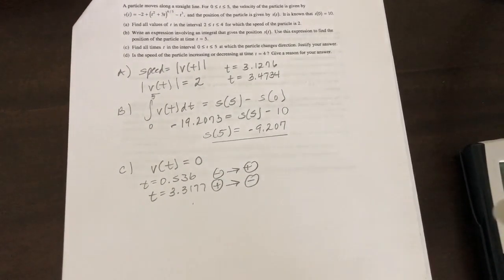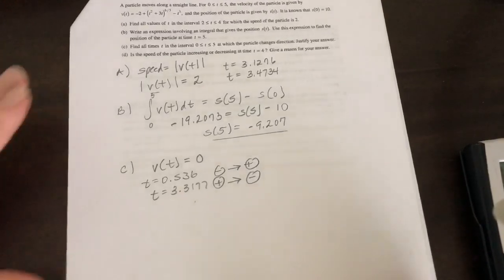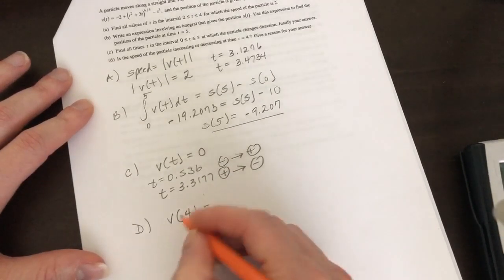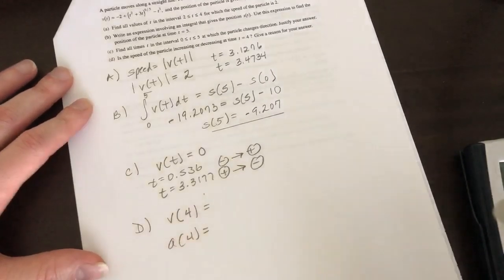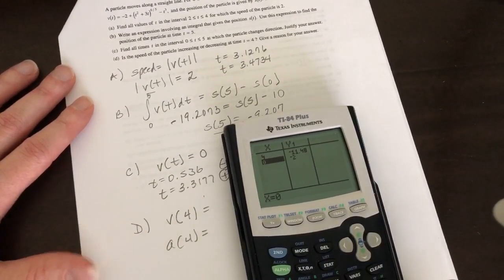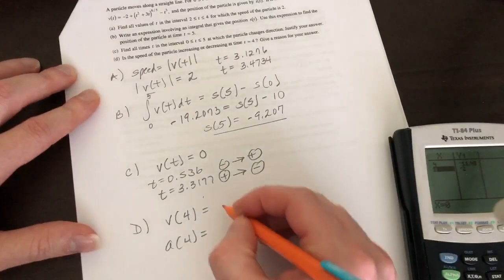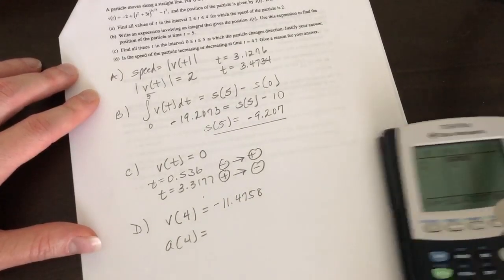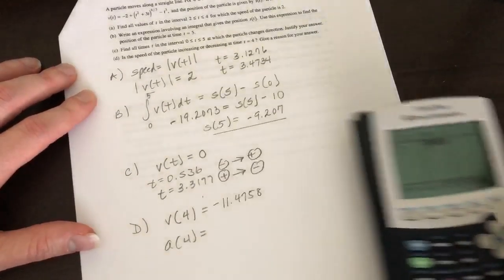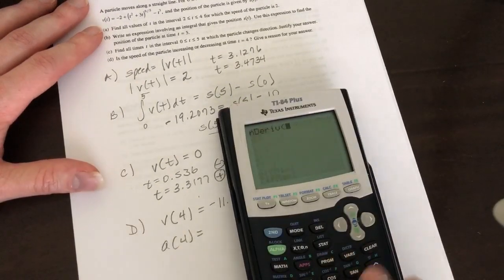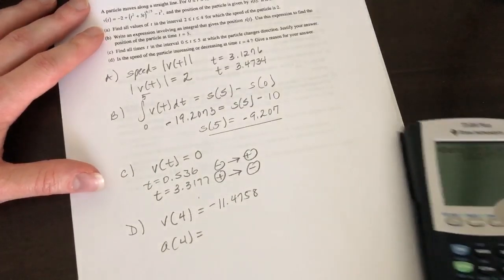Part D, is the speed of the particle increasing, decreasing at t is equal to 4? Justify your answer. Okay, so v of 4 and a of 4 is how we determine this. Okay, so v of 4, we're going to use our table because we've got our velocity function there. It's a negative 11.4758. Make sure we always go 3 decimal places. And then a, to get your acceleration, we're going to take the derivative. So we math 8 vars y1 comma x comma 4. Negative 22.2957.